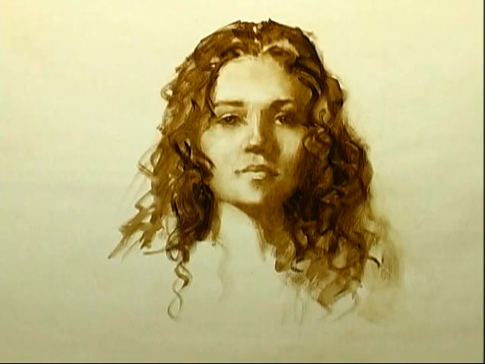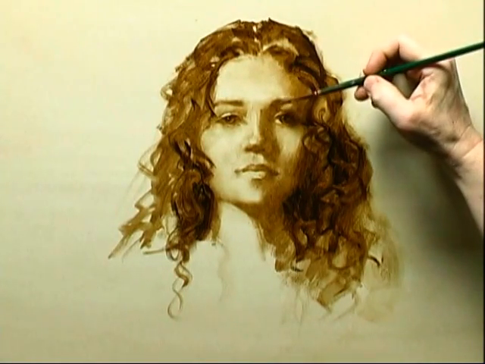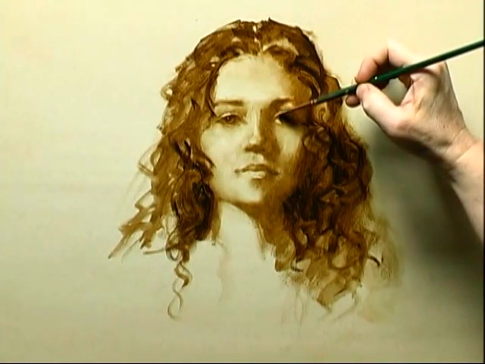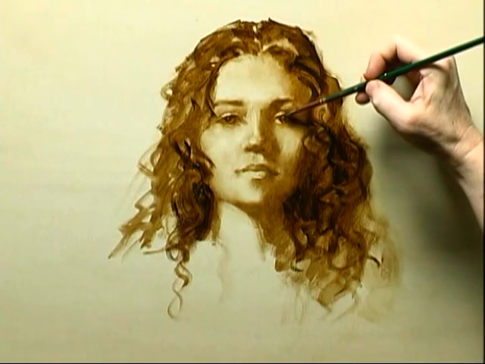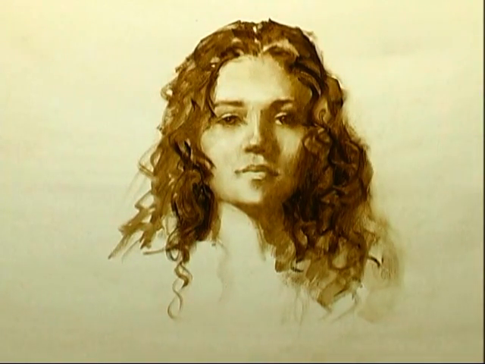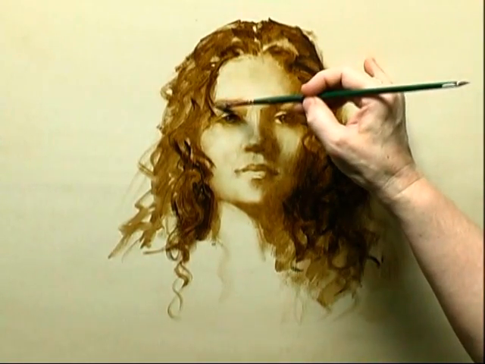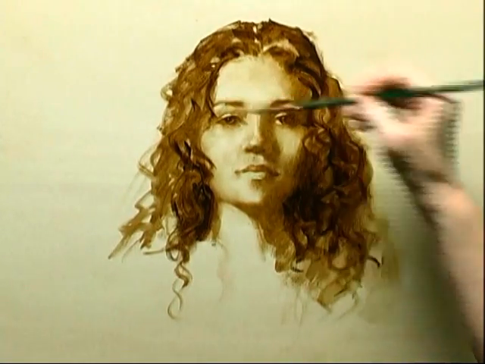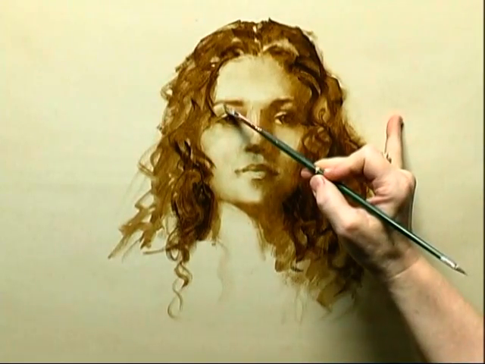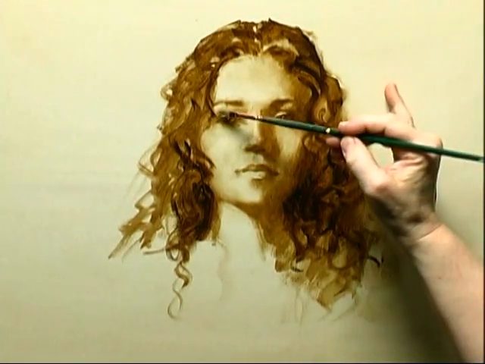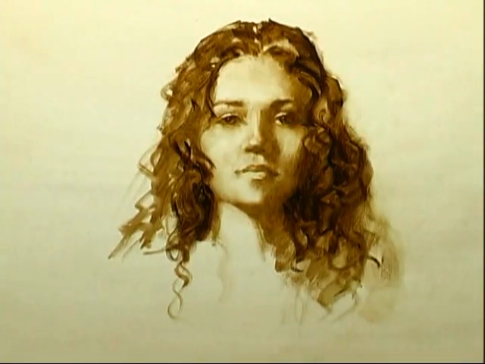Coming back and making a little fine-tuning adjustment in the size and shape of the lids, the size and shape of the lights on the brow bones, trying to pull out a feeling of light, both eyes, and the feeling of the three-dimensionality of the form.